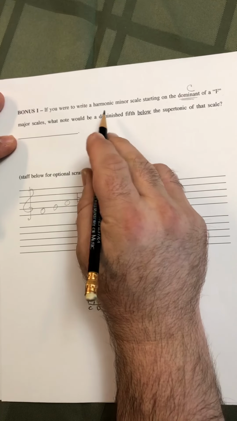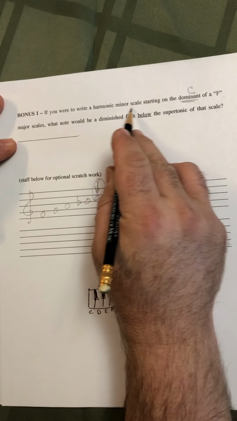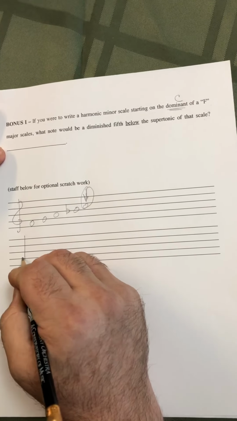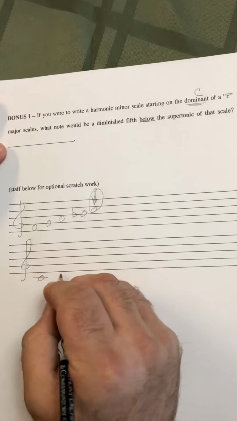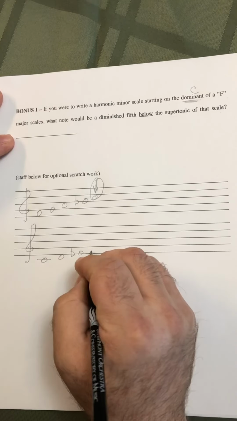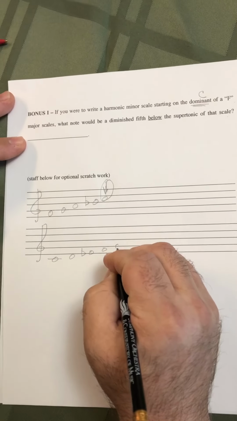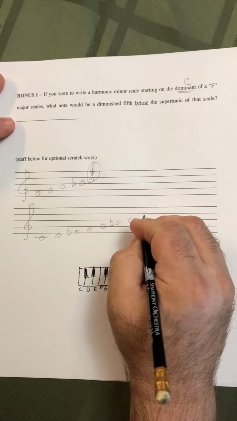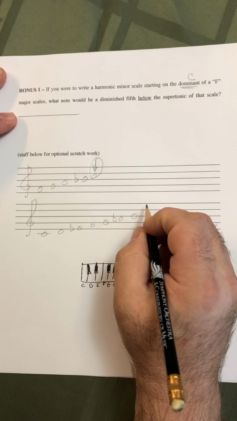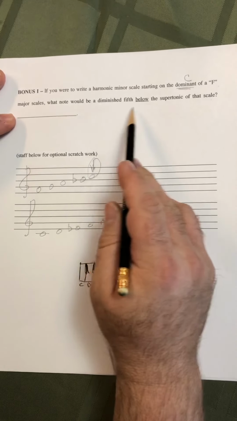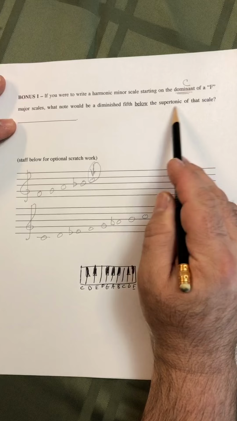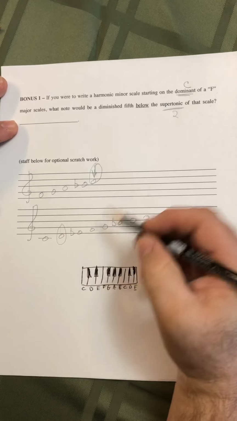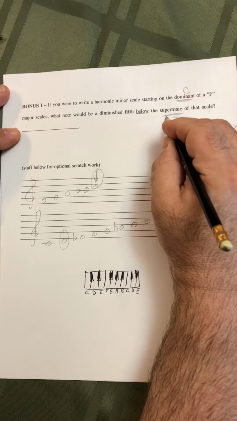Now it says we're going to write a harmonic minor scale starting on that note. So we write a harmonic minor scale starting on a C. So C, D, E flat, F, G, A flat, B natural because it's harmonic minor, and C. There's our harmonic minor scale. What note would be a diminished fifth below the supertonic of that scale? So the supertonic we know is the second note. So the second note of that scale is a D.